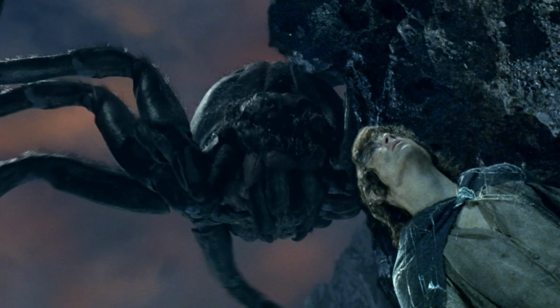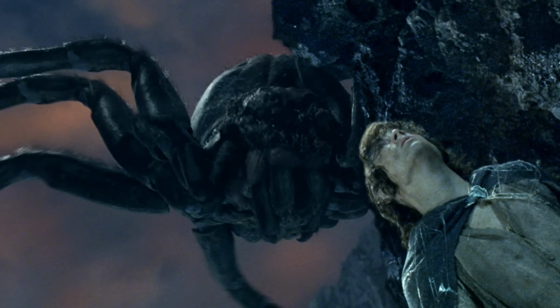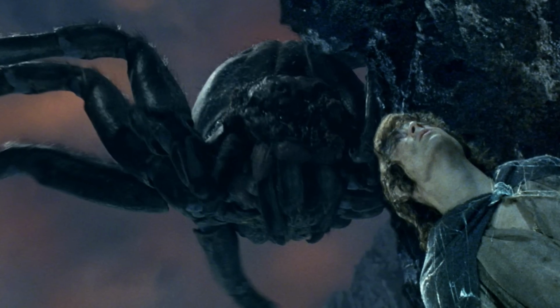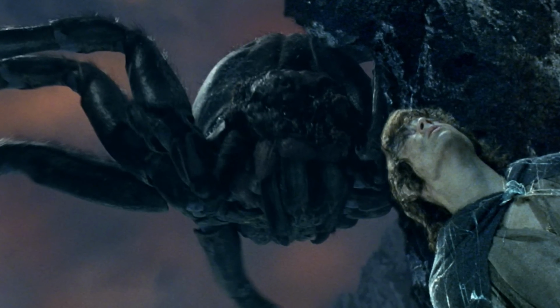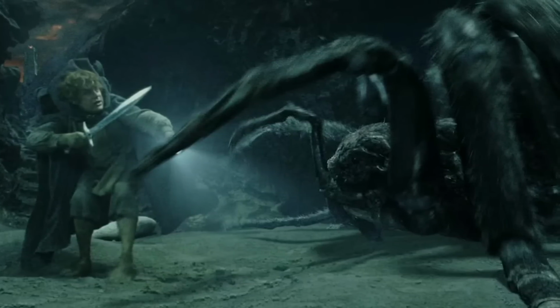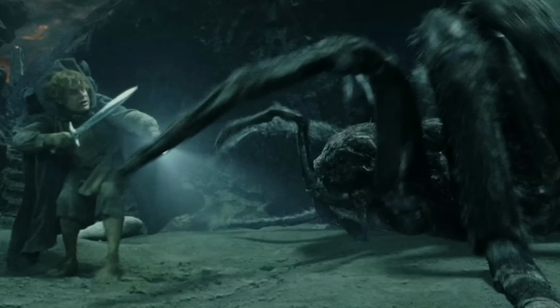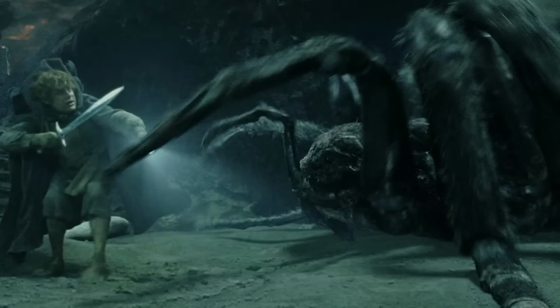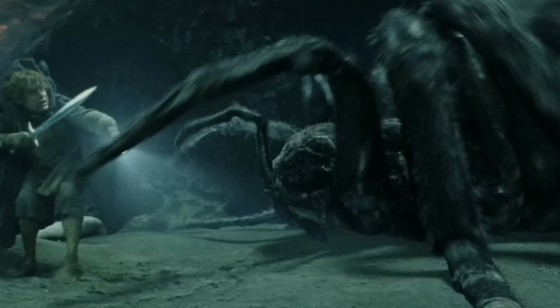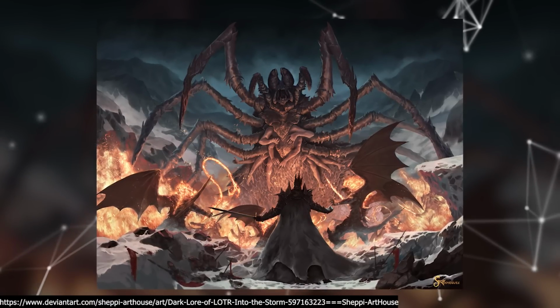Shelob is really a Westron name that translates to female spider. It's a mix of the English words she, which means female, and lob, which means spider. The description of the giant spider-like creature was essentially identical in a previously unpublished draft of the chapter that would be ultimately titled Shelob's Lair, but its title was Ungoliant.